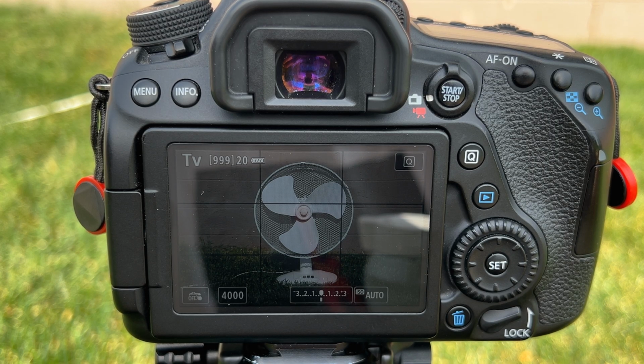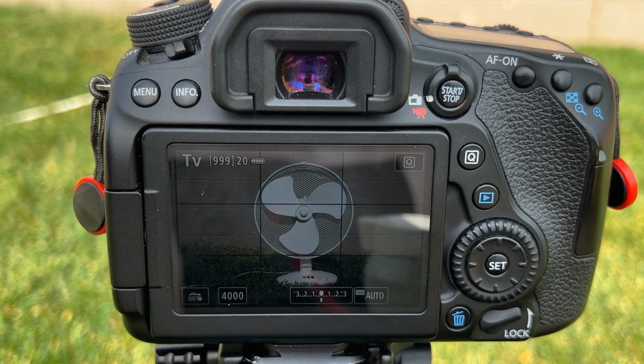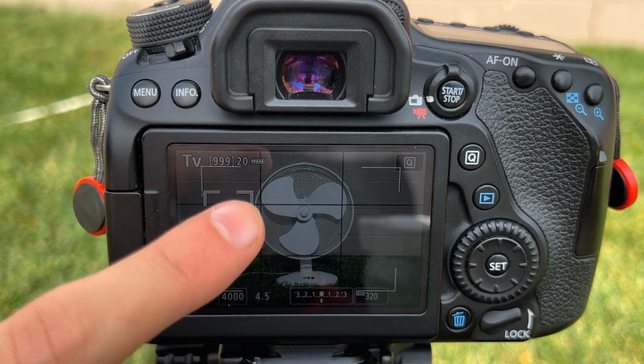Let's look at an example using a fan spinning at a constant speed. We're going to change the shutter speed to see whether we can freeze or blur the fan blades as they spin. To illustrate how changing the shutter speed can either freeze or capture motion, I have my camera here set up looking at this fan. We're going to turn it on.